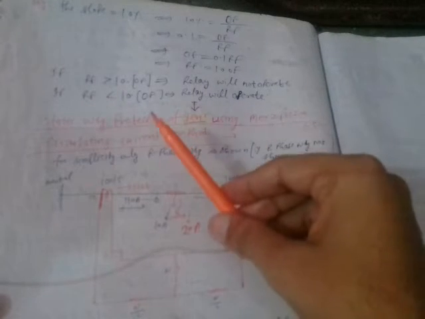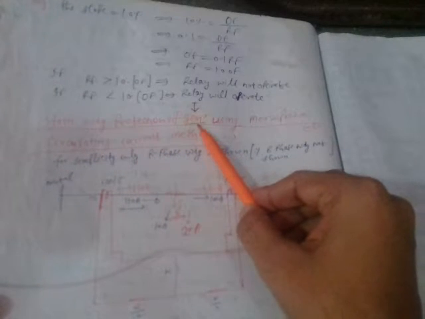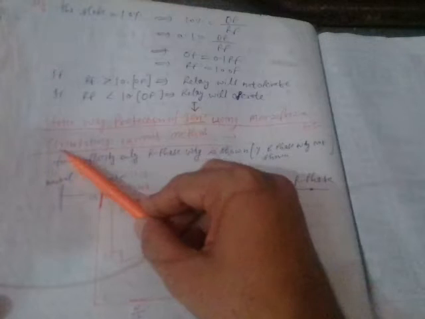So let us implement this percentage slope, that is the percentage differential scheme, for providing differential protection to the stator winding. Let us discuss how it works: stator winding protection of a generator using the Merz-Price circulating current method.